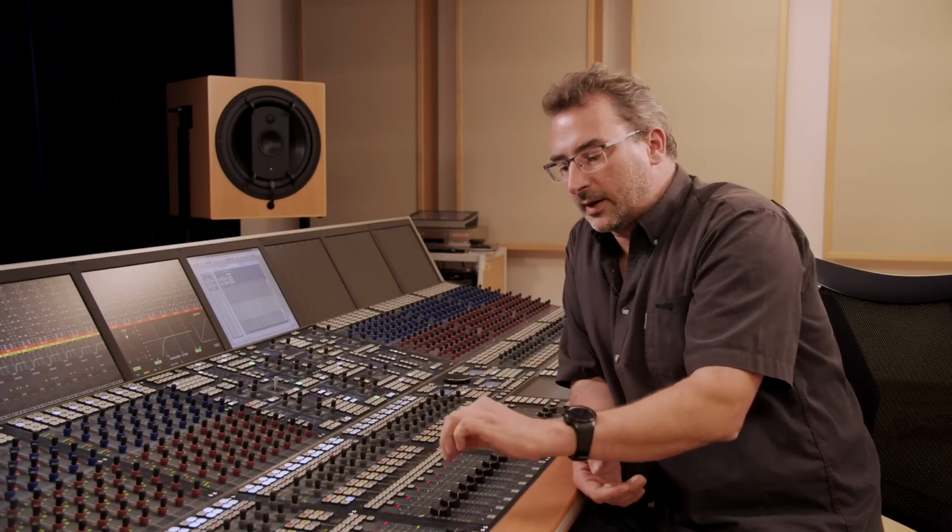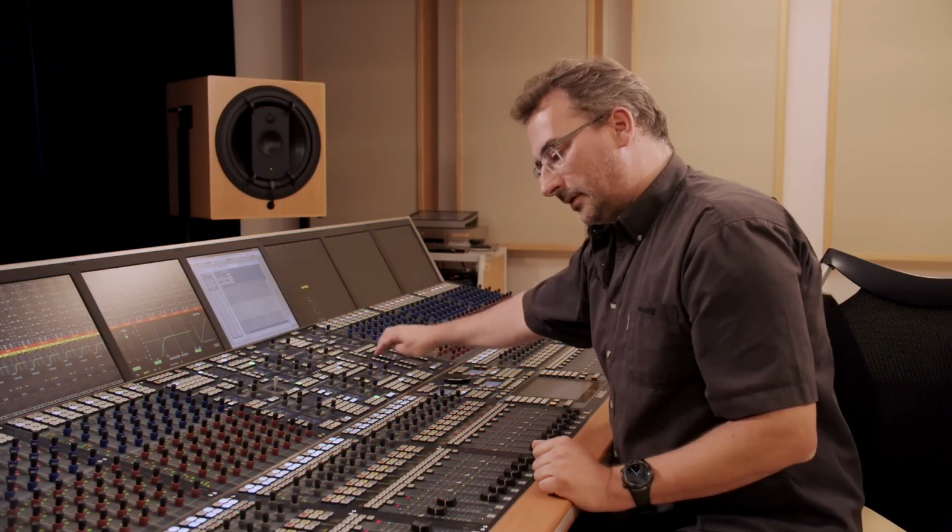Why -10? Because all these signals, even if my gain structure is good, sum up. And when I put the send on -10, I'm not in danger of having distortions on the input of the reverberation machine.